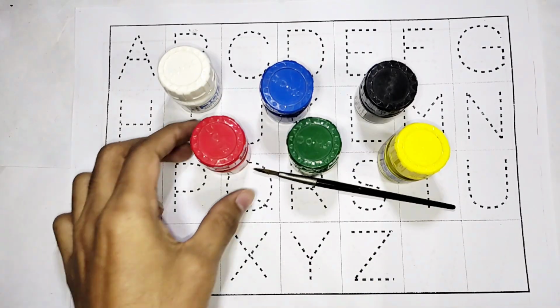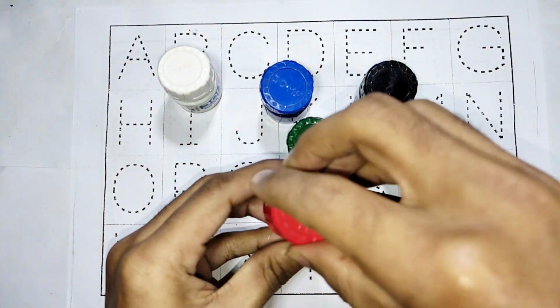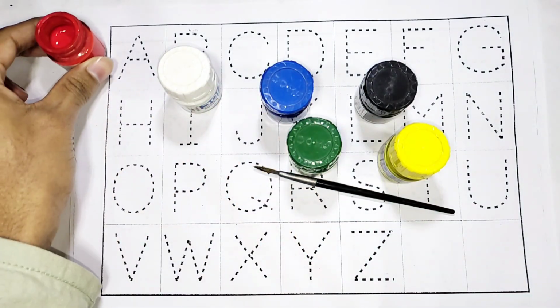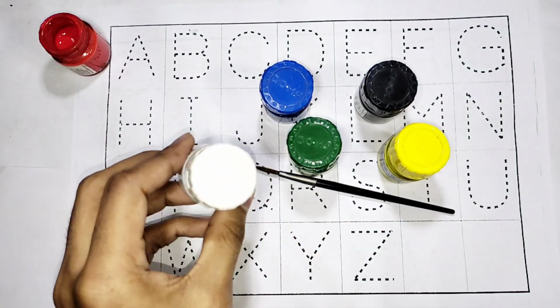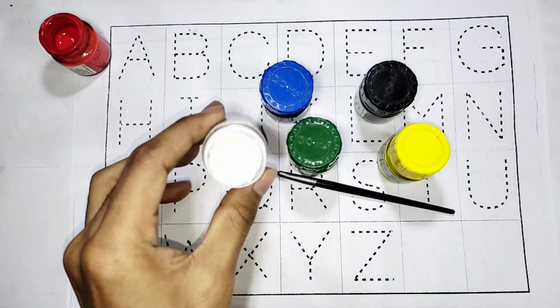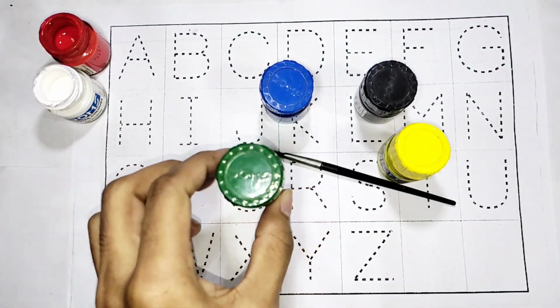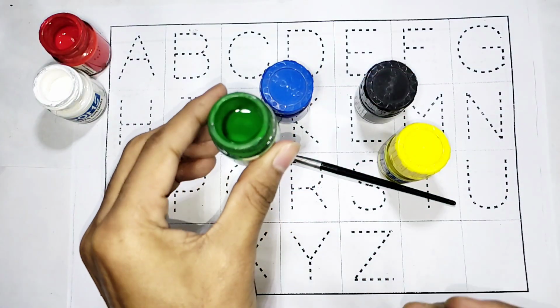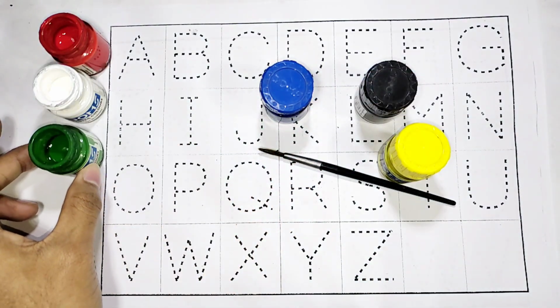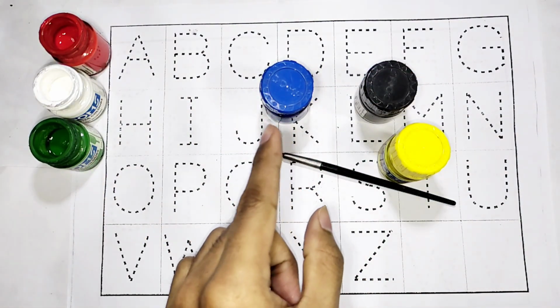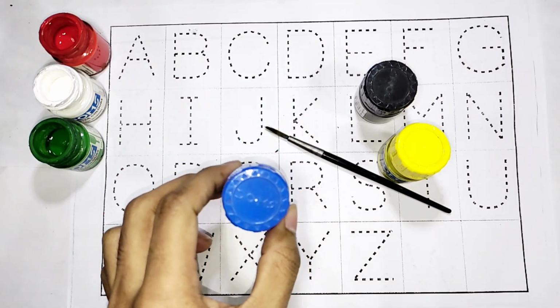Kids, now we're opening the color of red. Red color. The next one is white color. The color of white. The next one is green color. Now we're opening the color of green, kids. And the next one is blue color.